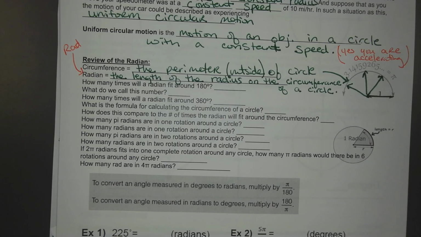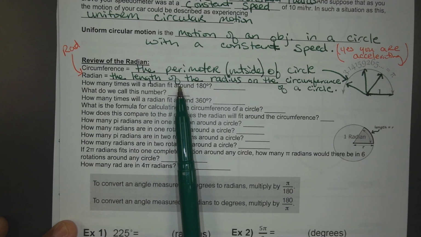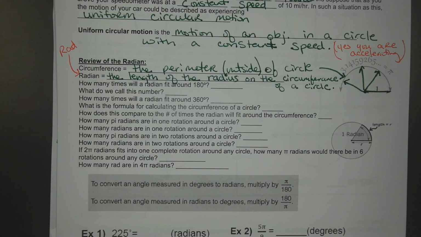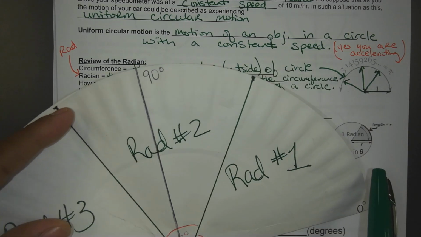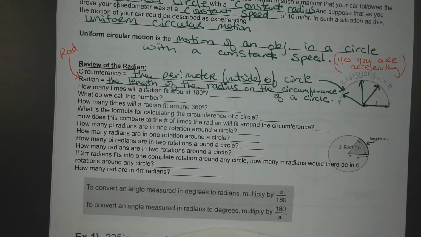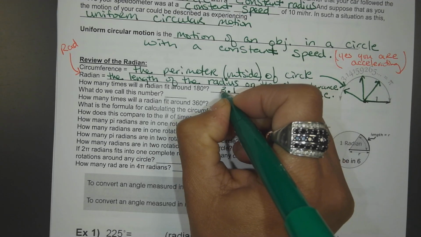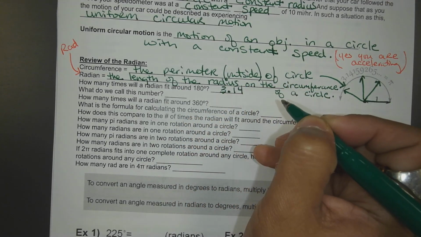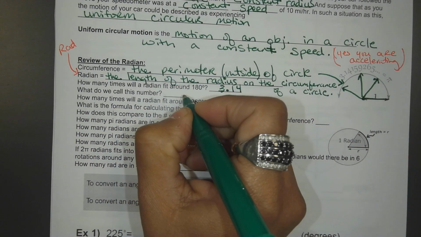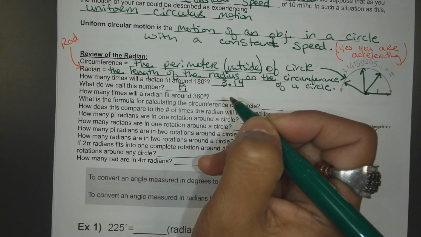It says here, how many times will a radian fit around 180 degrees? We just did it earlier this week. How many of these rads were you able to fit around the circumference? We call it, say it again. Yep, 3.14. There you go. Or pi. It says here, what do we call this number? We call this number pi.